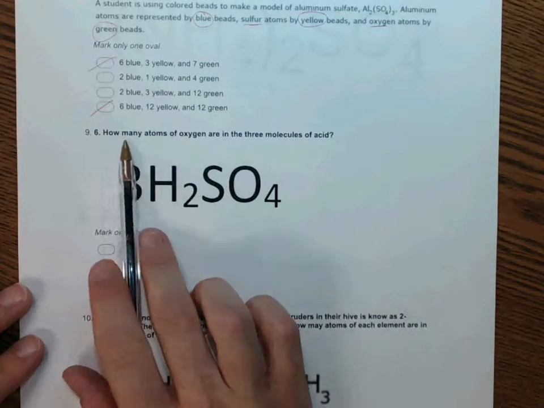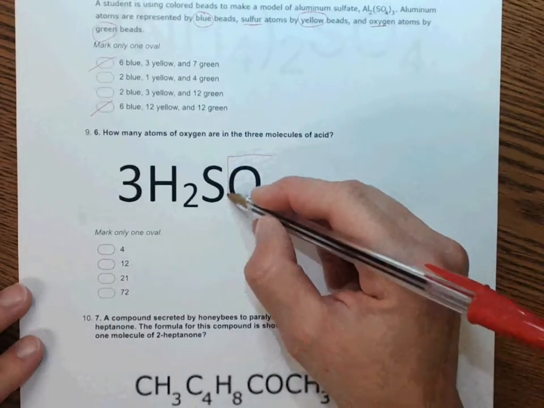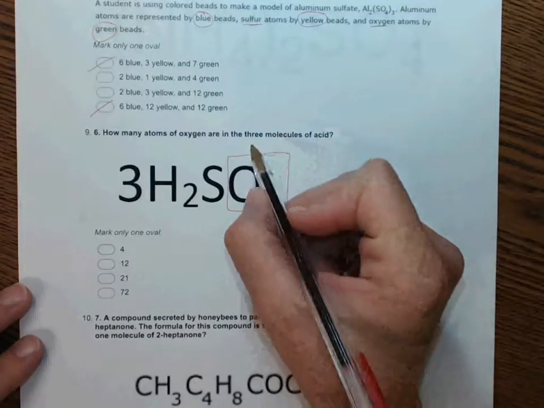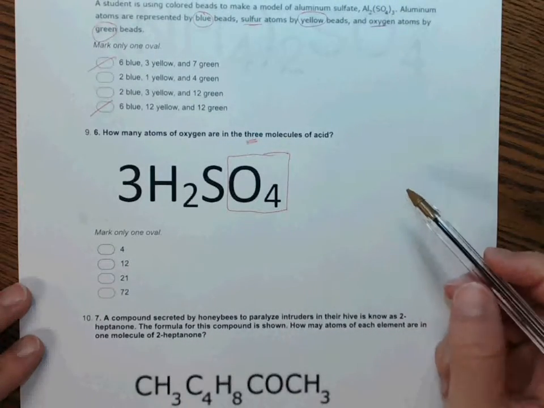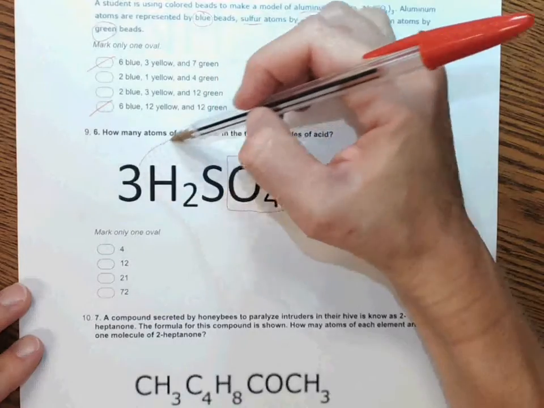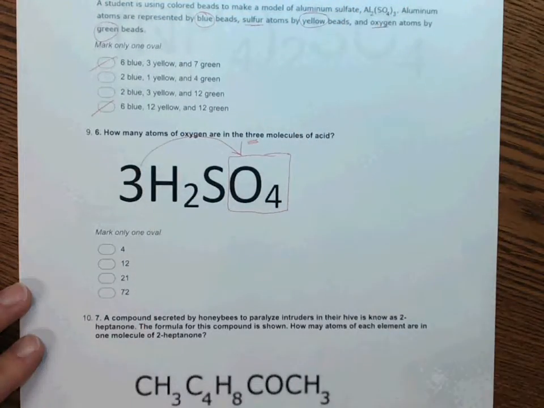Number 6 is how many atoms of oxygen are in 3 molecules of this acid. So you can't forget that you have a coefficient right there.